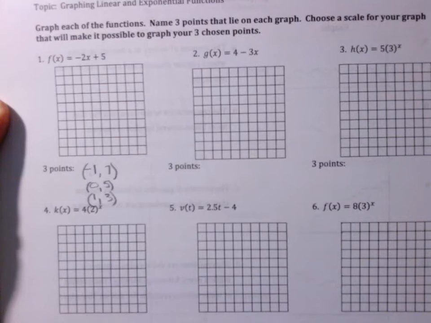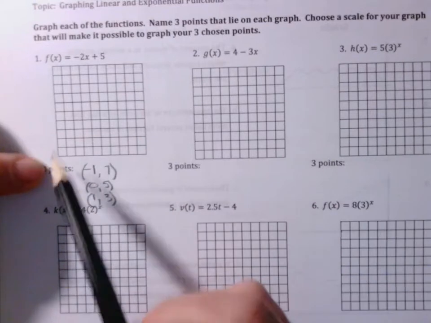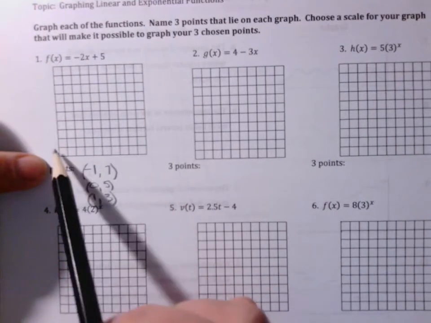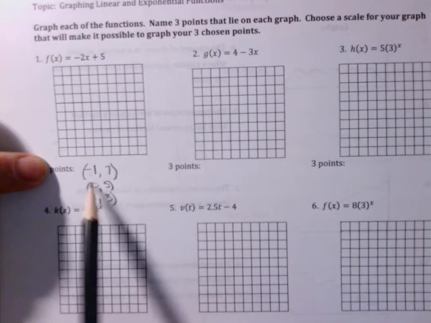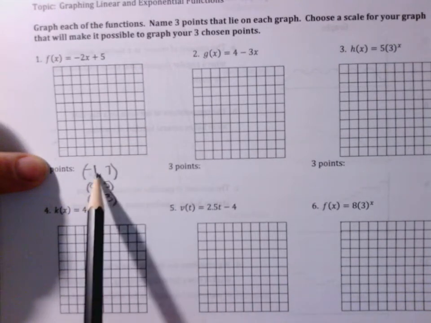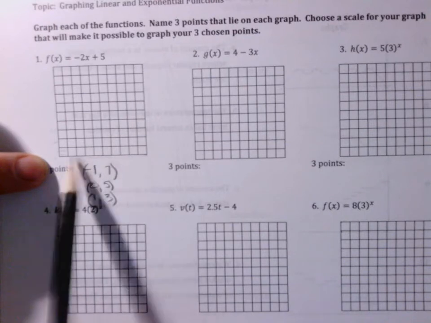And now I have to choose a scale for my graph that makes it possible to graph all 3 of these points. And what I notice is I have 10 little lines going up and 10 going across. And I need to span negative 1, 0, and 1 in terms of my x values going across.